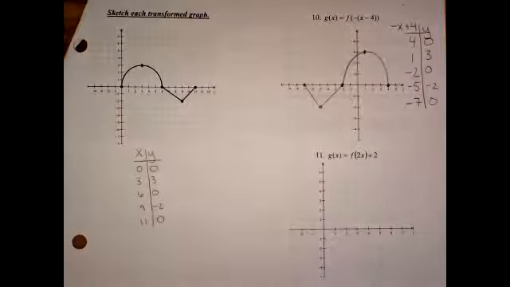I know that there's not a real clear-cut way to check your work for these, but if you know the transformations, you can sort of check. There should have been a reflection over the y-axis. Does it look like we reflected it? You can kind of check that way, and then write 4.